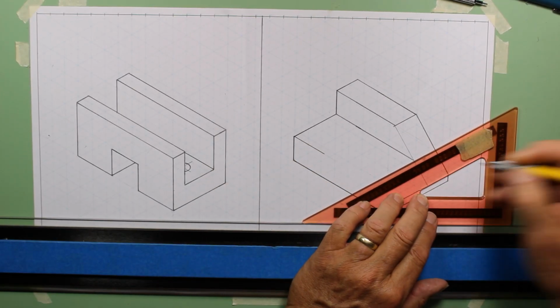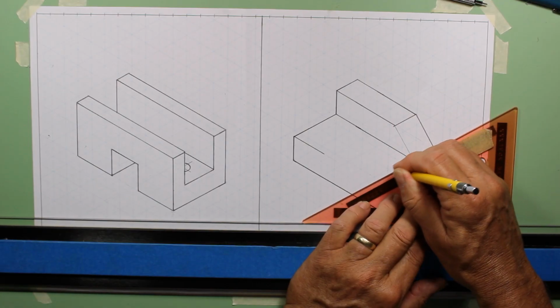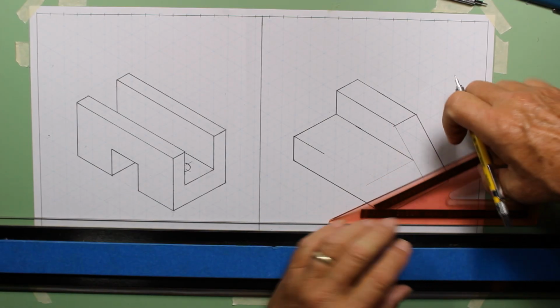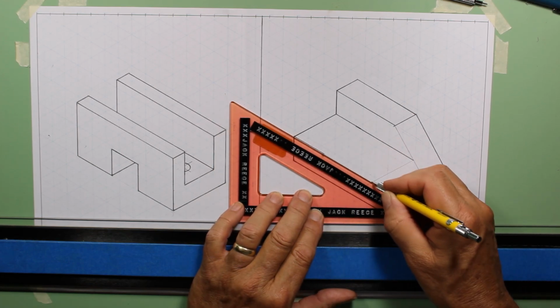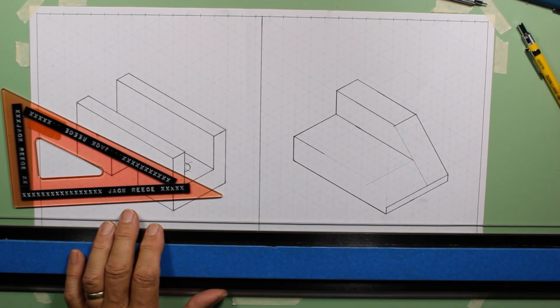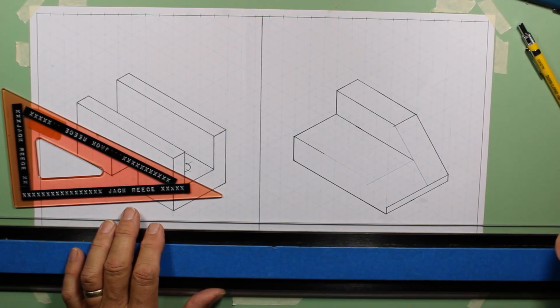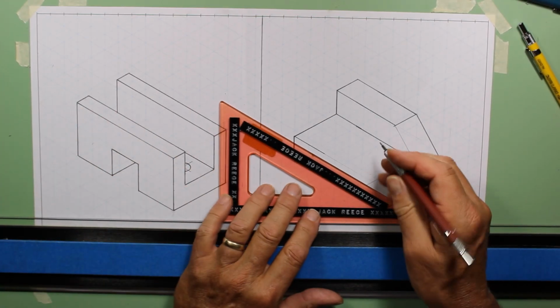So I'm going to go back to a lighter colored pencil until I get that intersected. Okay. And then I can darken those in.